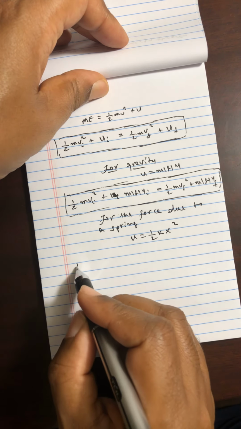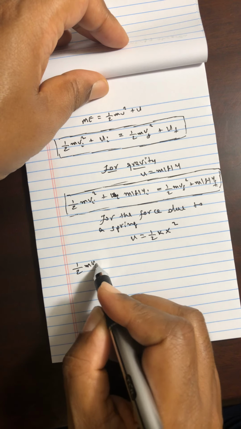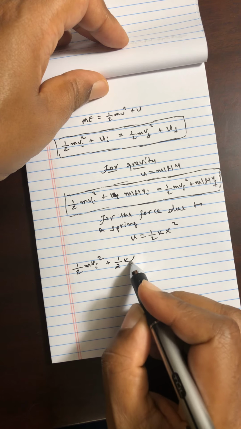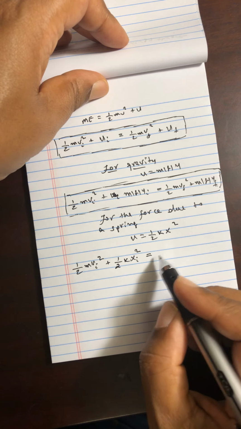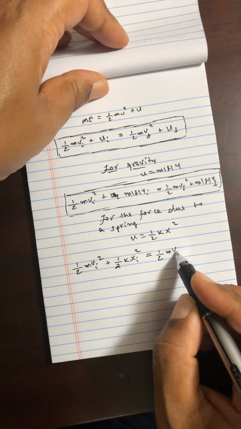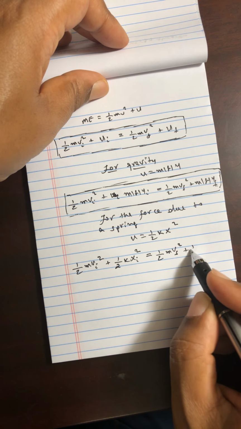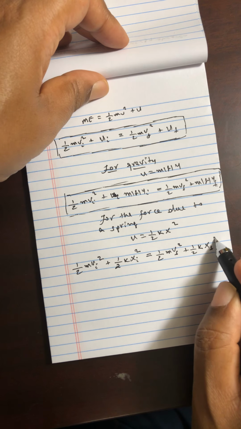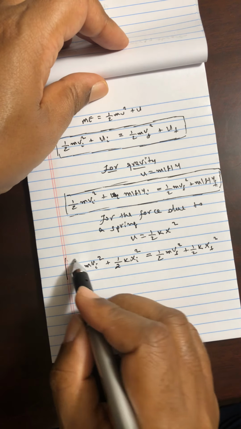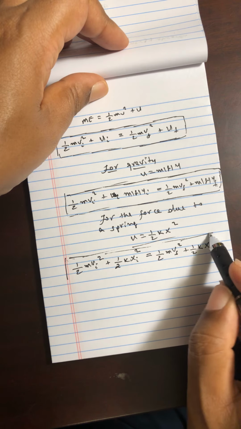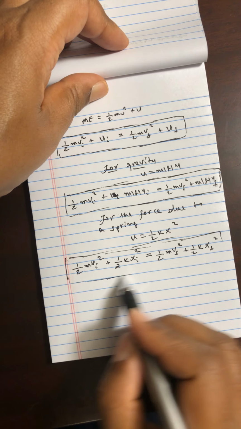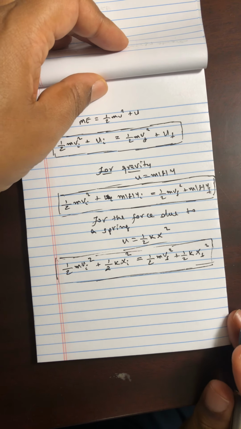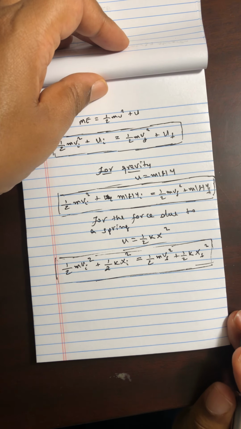So the formula becomes the kinetic energy at the initial location plus the elastic potential energy at the initial location equals the sum of the kinetic energy at the final location plus the elastic potential energy at the final location. So this would be the formula to be used if you're dealing with a problem where the force involved is the spring force. All right.